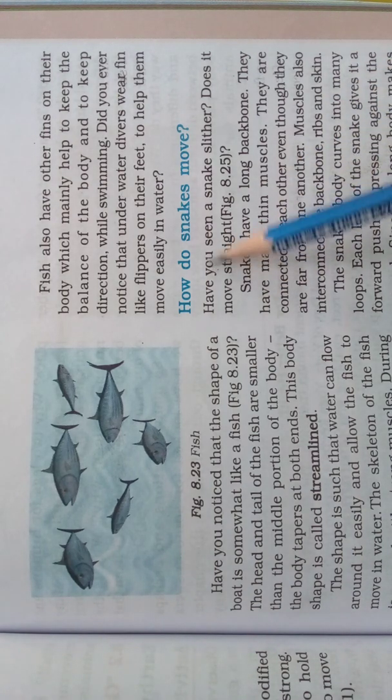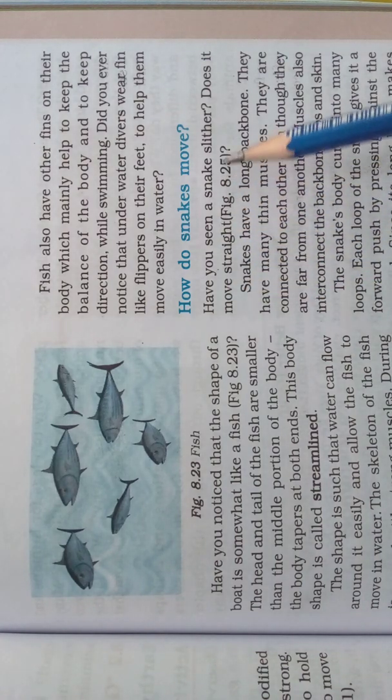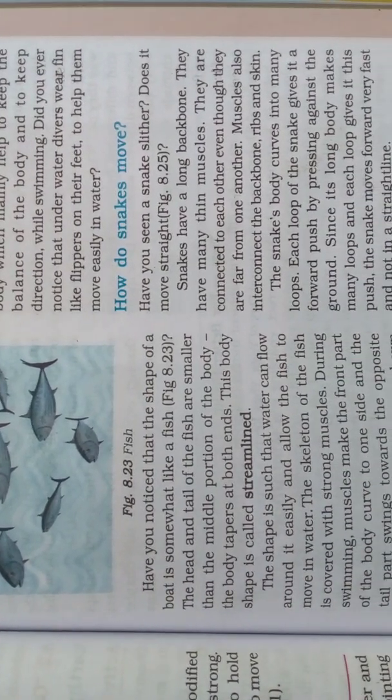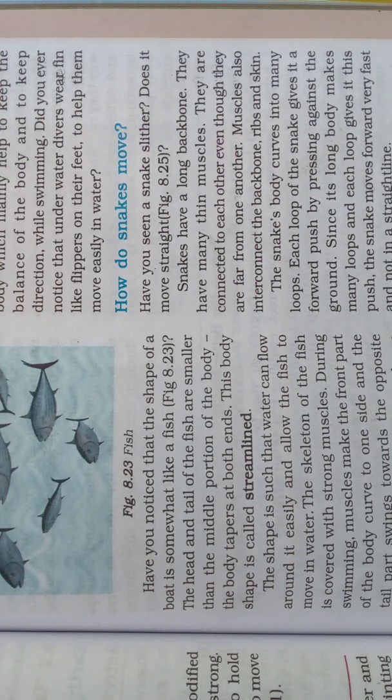Come, we will go to the next topic. How do snakes move? Come, we will see the movement in snakes now. Have you seen a snake slither? Does it move straight? Can a snake move straight? No. Snakes have a long backbone. They have many thin muscles. They are connected to each other even though they are far from one another. Muscles also interconnect the bones, and the muscles are connected to the backbone, ribs and skin.